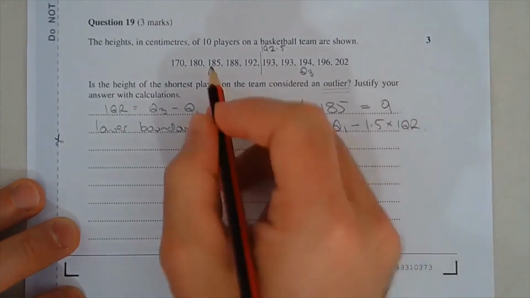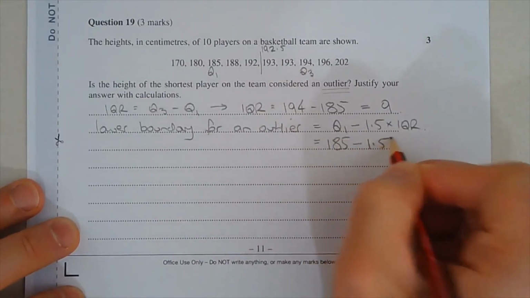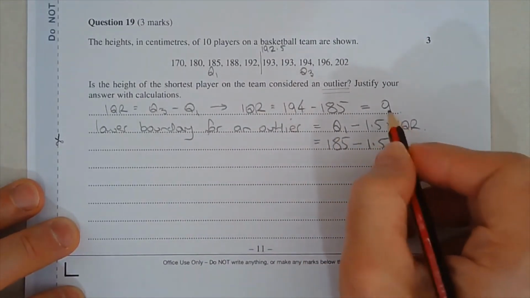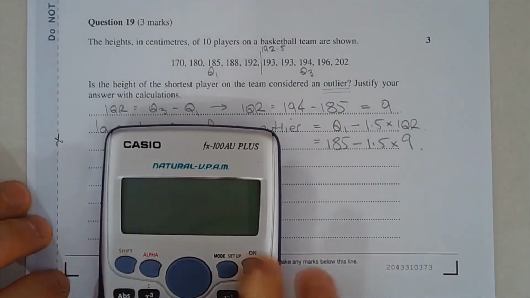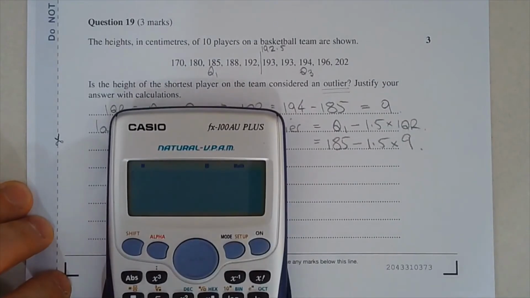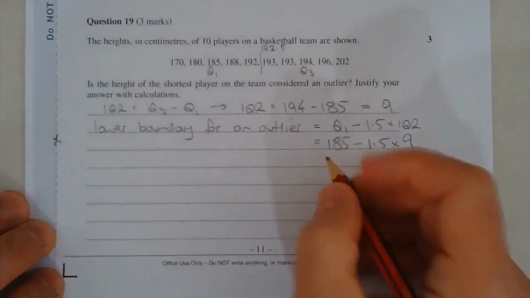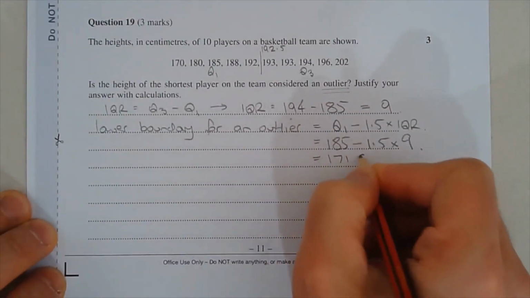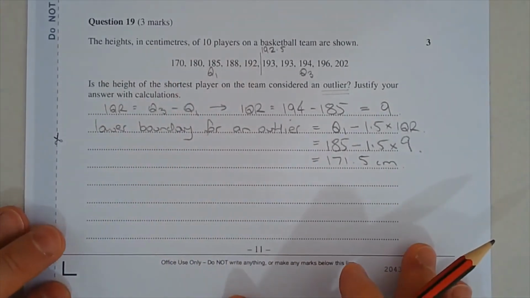So Q1 is 185, minus 1.5 multiplied by the interquartile range, which is 9. So let's calculate what that lower boundary is. 185 minus 1.5 multiplied by 9, and we get 171.5 centimeters. Now, the shortest player is 170 centimeters.